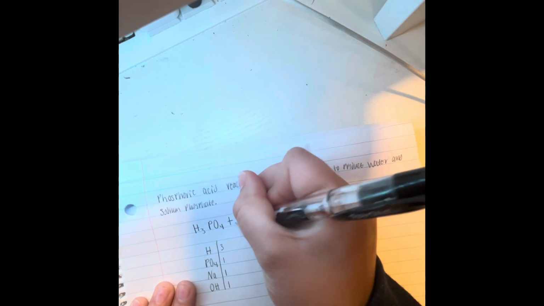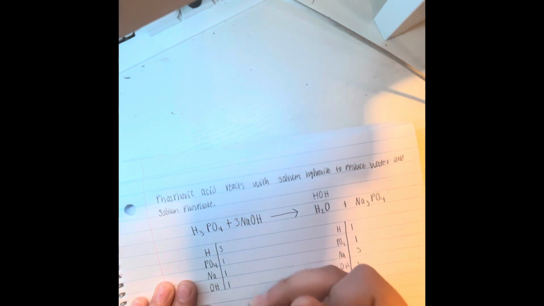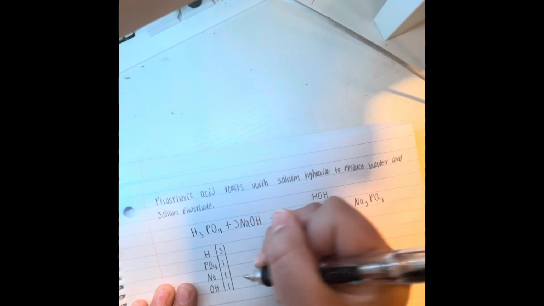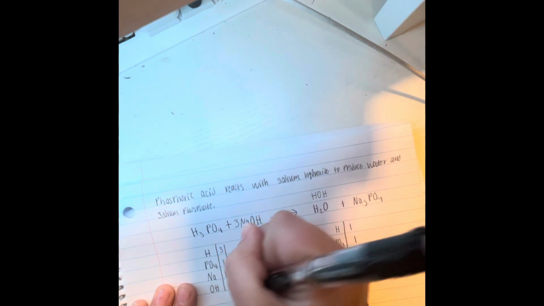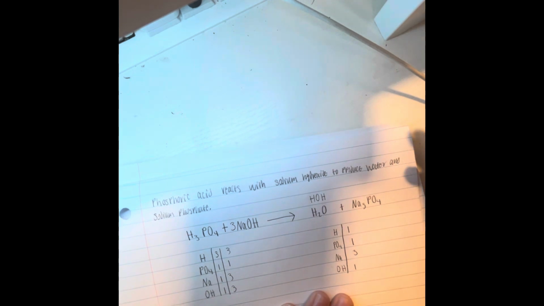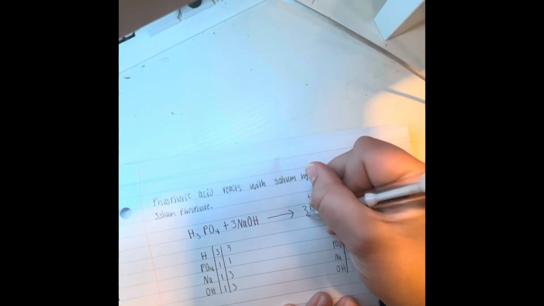But remember, we want to save our hydrogen for our second to last, so let's not do that. So let's go ahead and put a 3 here for the NaOH. Okay, so let's go ahead and do that. All right, and so NaOH, so that becomes 3, that becomes 3, 3, and 1. Okay, so now our OH is messed up. So we have to balance that. So let's put a 3 in front of here.